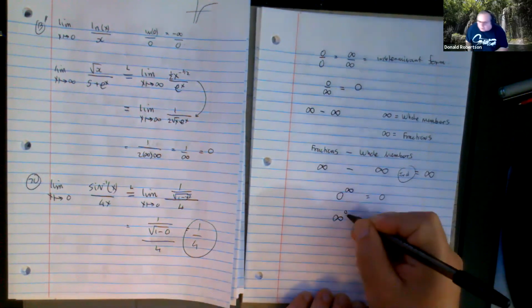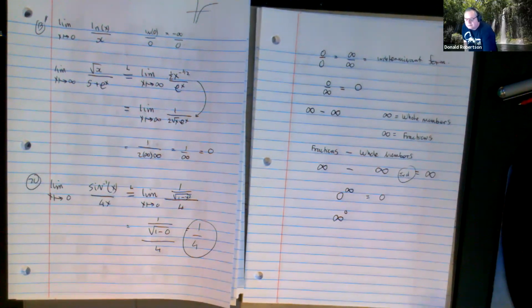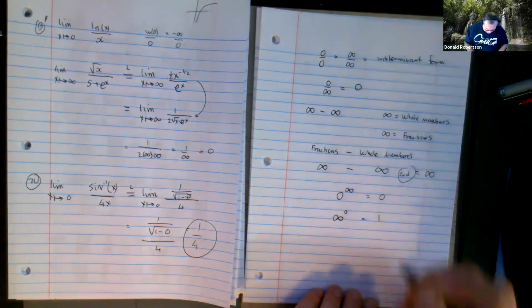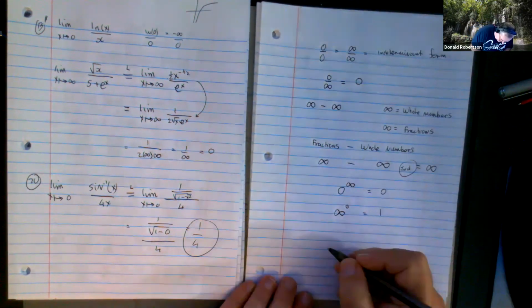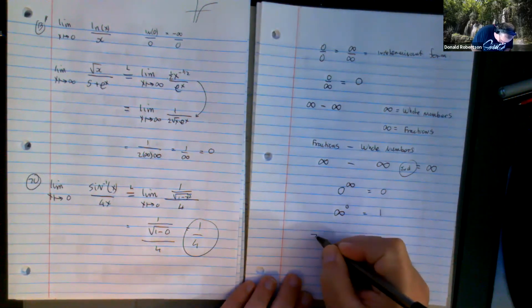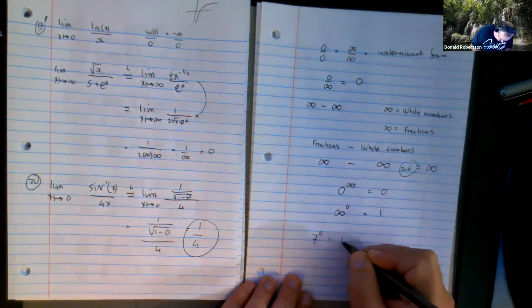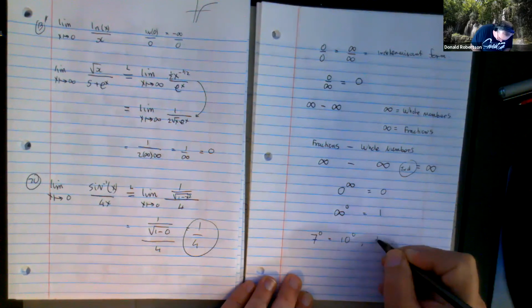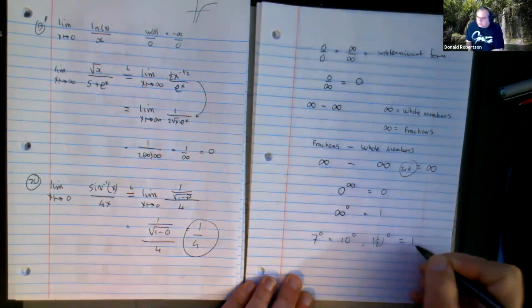How about infinity to the power of 0? 1. Okay. Let's see if we can work on this one. If I said to you 7 to the 0, 10 to the 0, a half to the power of 0, would you all agree the answer is 1?